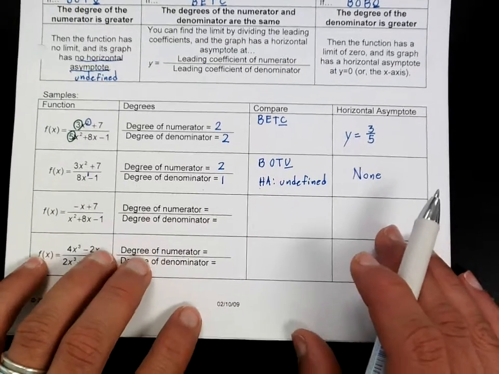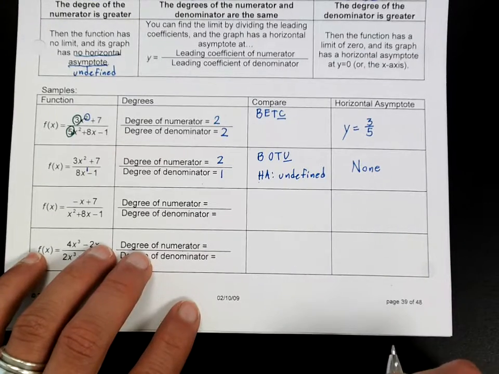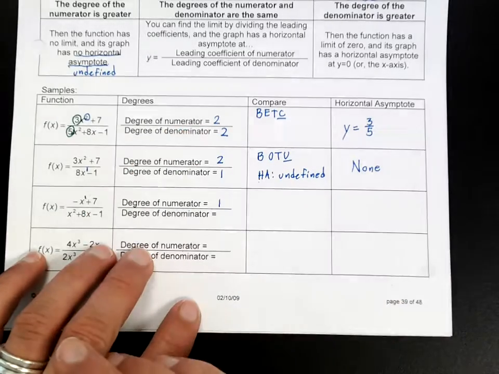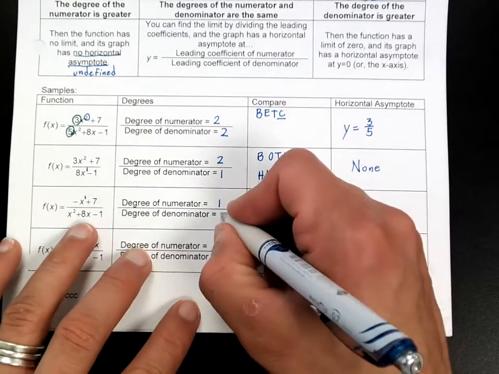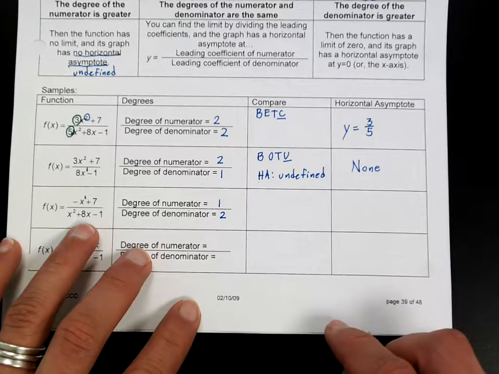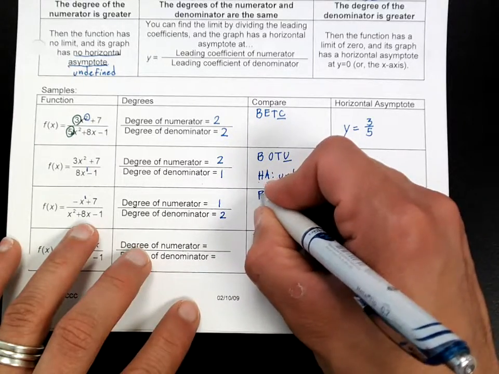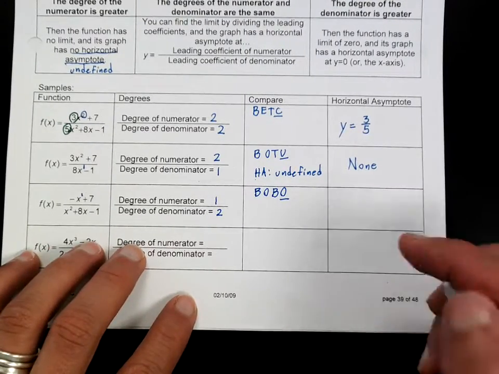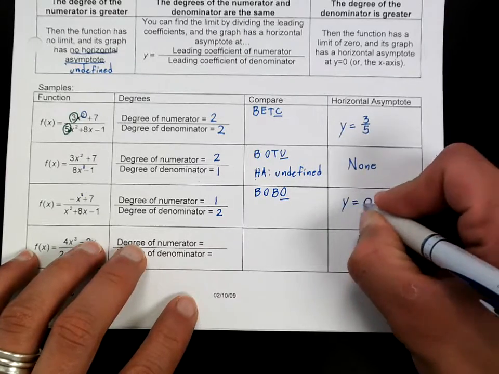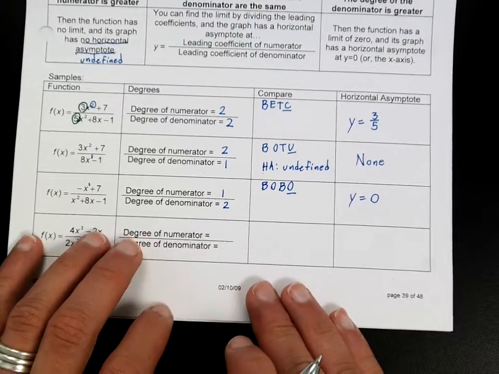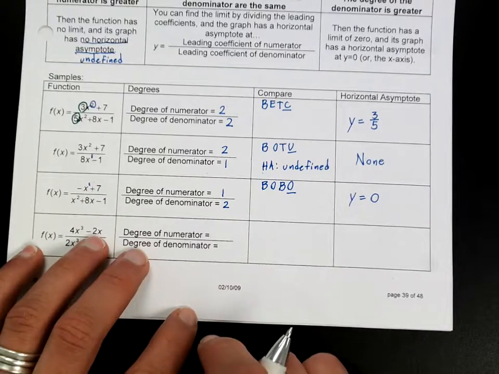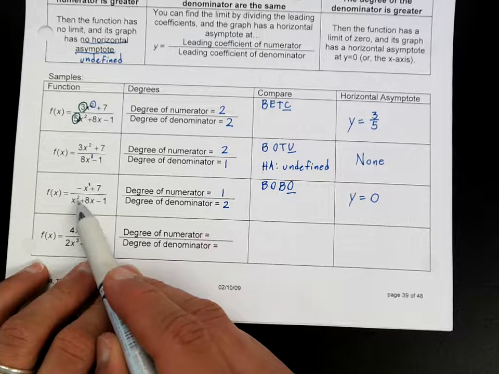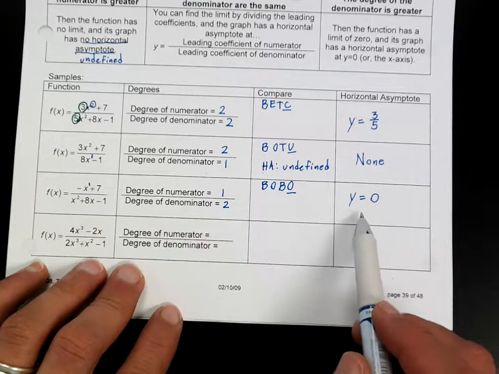All right, and the next one, what's the degree of the top? 1, right? Notice that it's not -1 because we're talking about the power, which is still positive. The degree of the bottom is 2, so which one's bigger, bottom or top? Bottom. So this is BOBO. Bigger on bottom, y is equal to 0 every single time. I don't really care what the numbers are. I don't care how complicated this gets. All I care about is if the degree of the bottom is greater than the degree of the top, it's always going to be that.